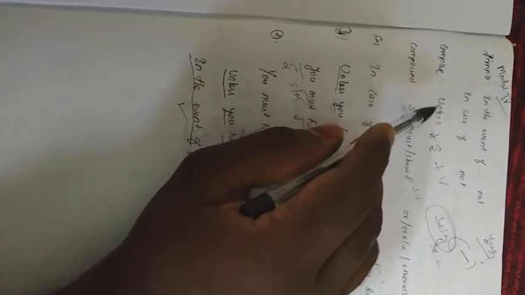One student missed that comma, so they reduced 1 mark, right? So this comma is very, very important. When you're writing in simple and in complex, you are supposed to use this comma, my dears.